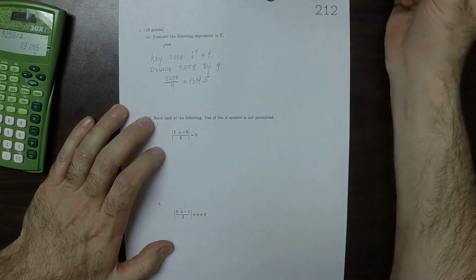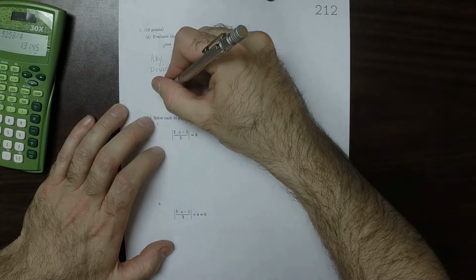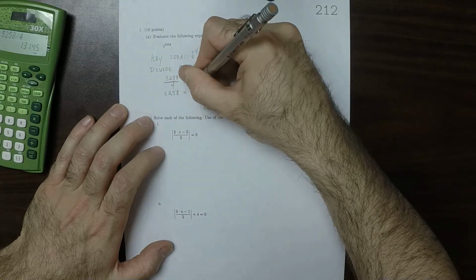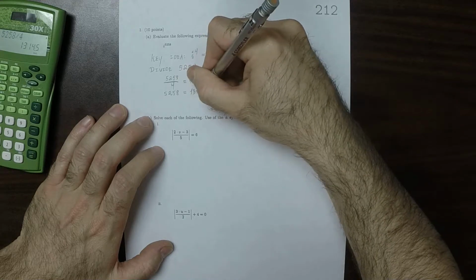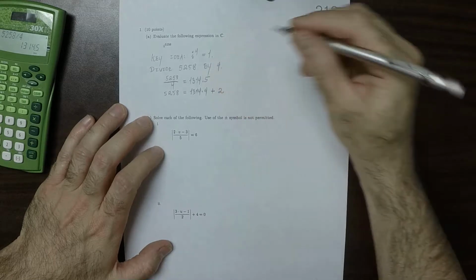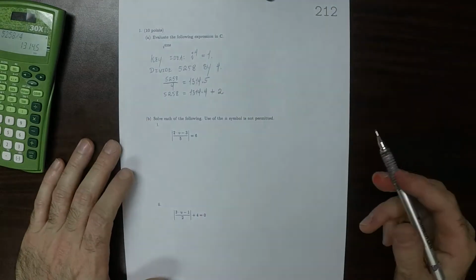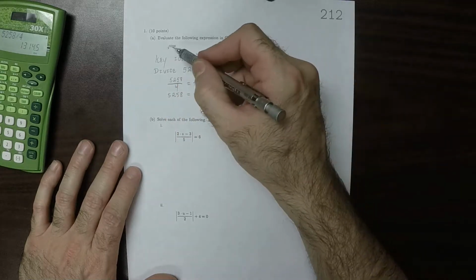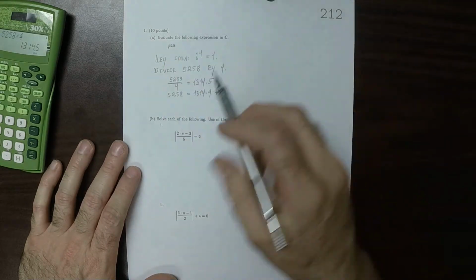As a result, we can say that 5258 is 1314 multiplied by 4, and then plus 2 more. So that means that, as we discussed in class, what i is doing, especially i to exponents, is sort of rotating around a circle.